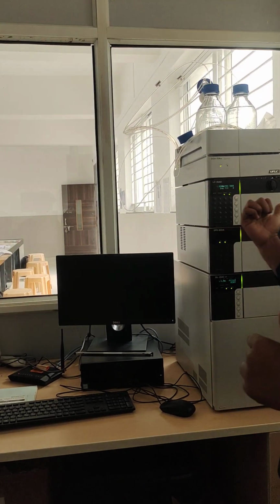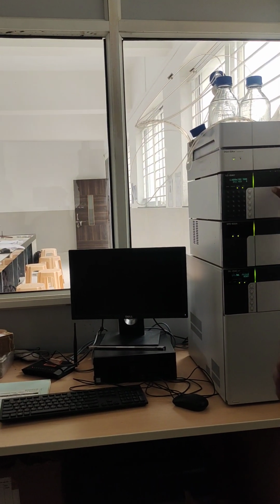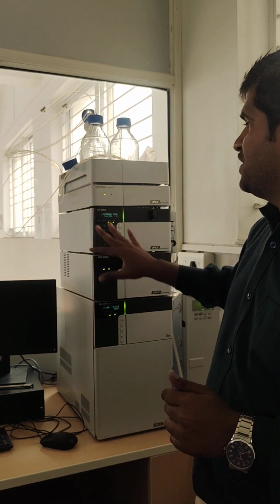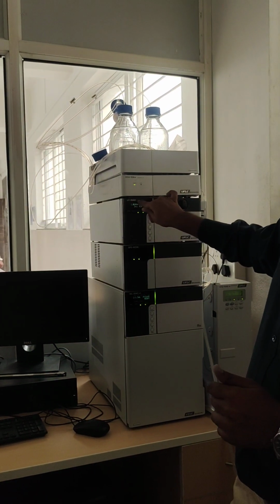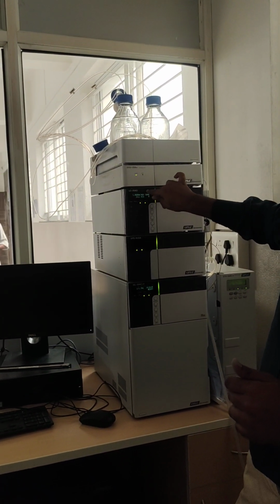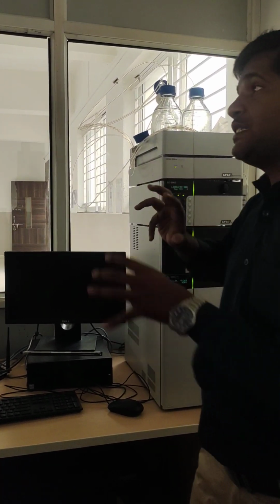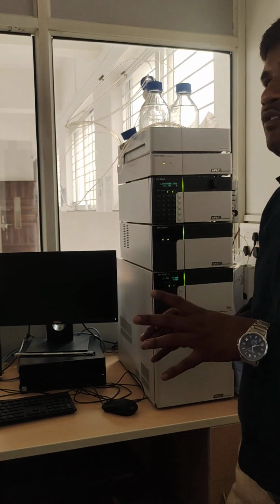Now, which company do we have? Here it is given: Siemens. And the model of this company, what is the model? Here it is given. Prominence. What is the name? Prominence modular. Prominence I series is also available, and Prominence modular system is also available.